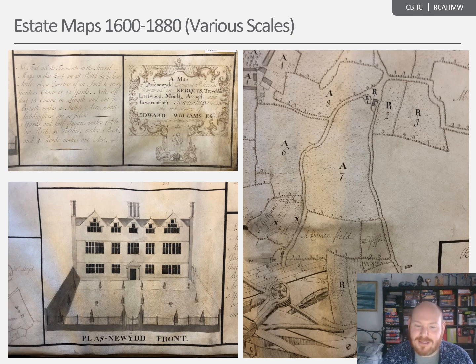But they also have things like elevations of the houses, so you can see Plasnewydd there, which has been nicely drawn by the surveyor, as well as information about the landowner and things like that. So again, these are a fantastic resource and some of the oldest resource.